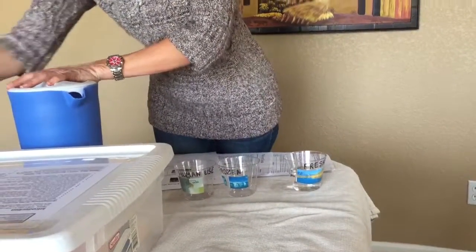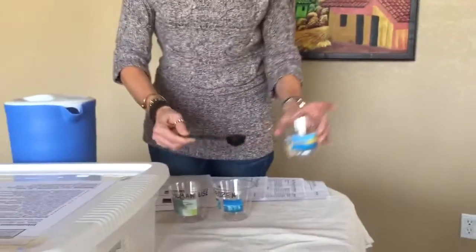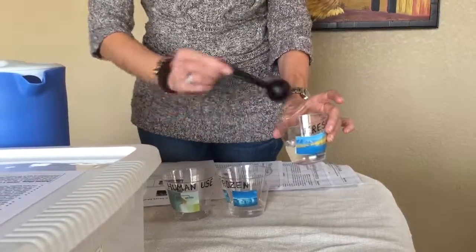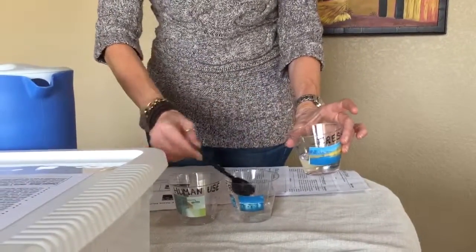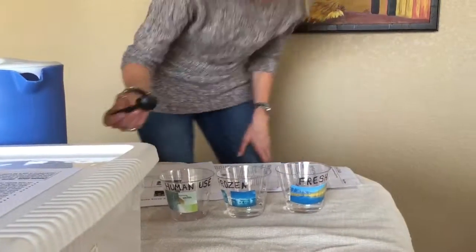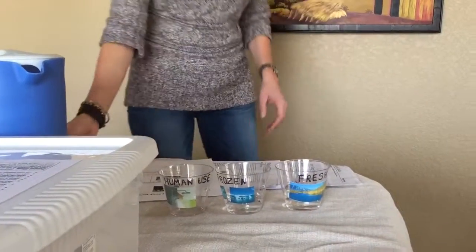Then we're going to take 5 tablespoons of water from the fresh cup. So all the water that's on Earth and usable is this amount. Take 5. So you can see a good portion of our water on Earth is frozen. Almost half of our fresh water is frozen. And then we're going to talk to the kids about human use.